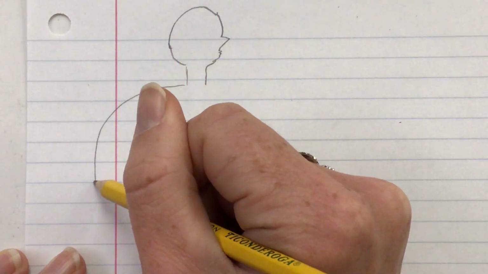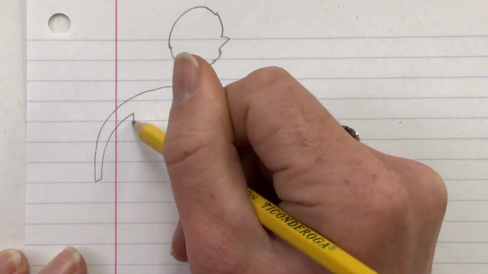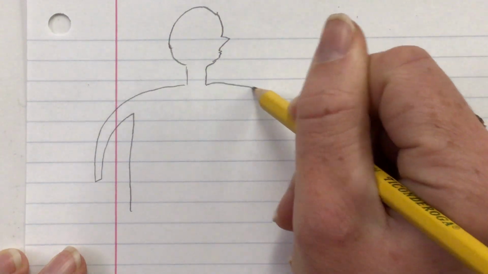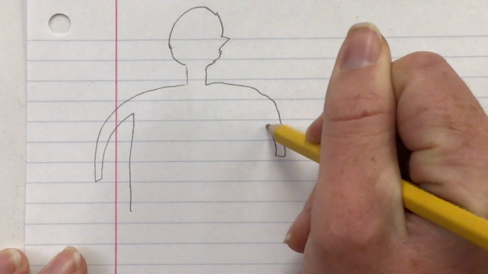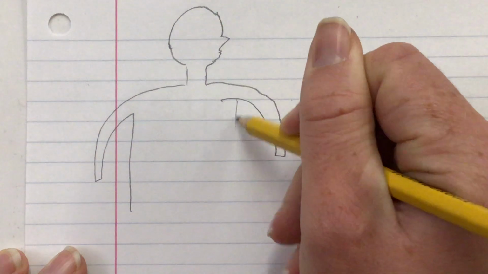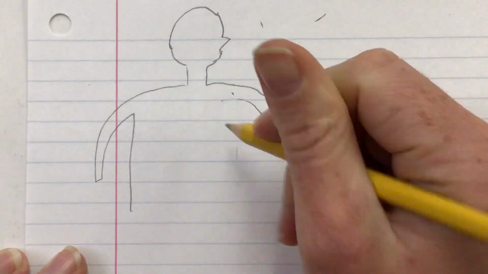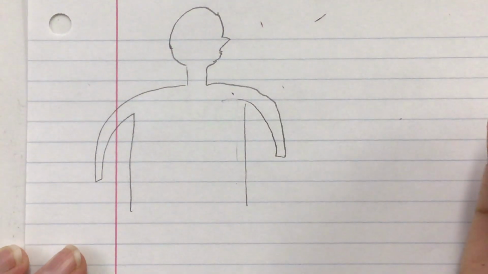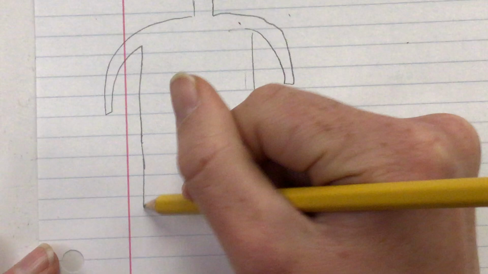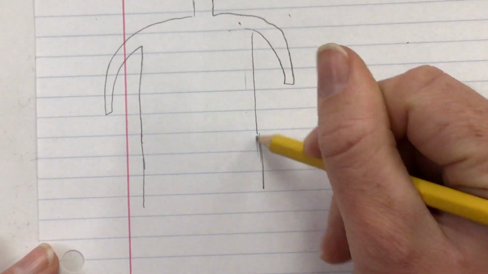We're going to go outward to the arms. And they have a nice wide chest for us to draw quite a bit in. It's going to extend down a bit. There we go. Okay, so that's our person. Again, it's in the top right corner of our paper.